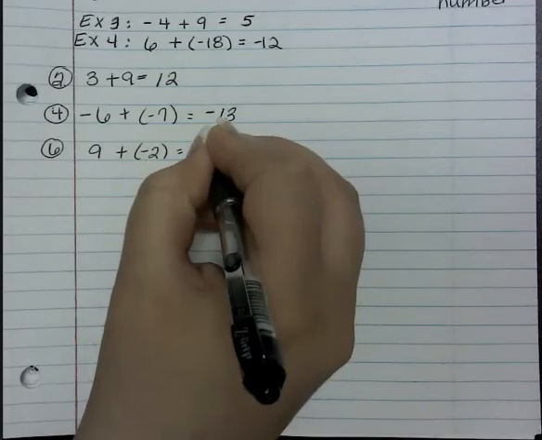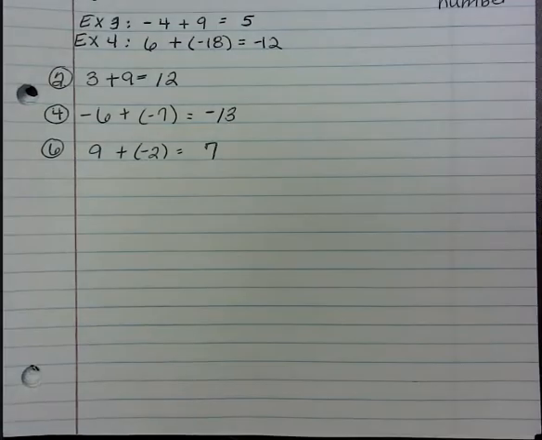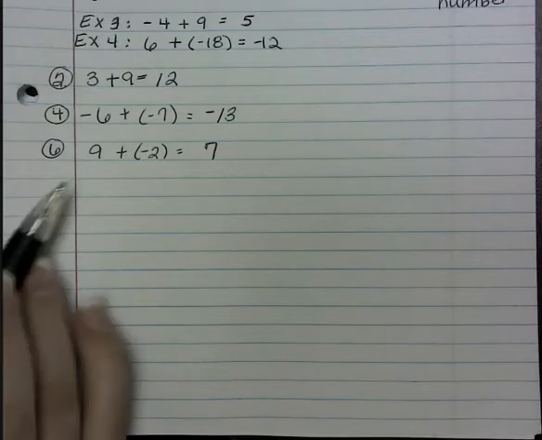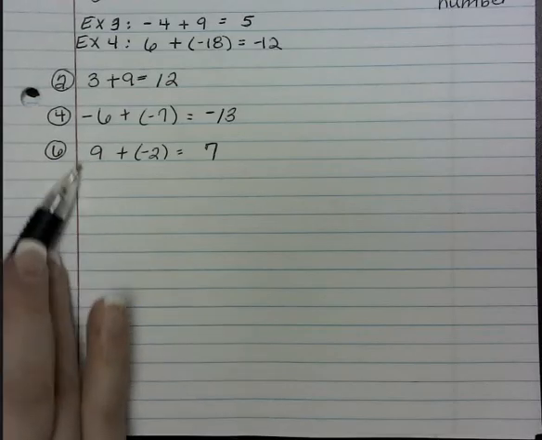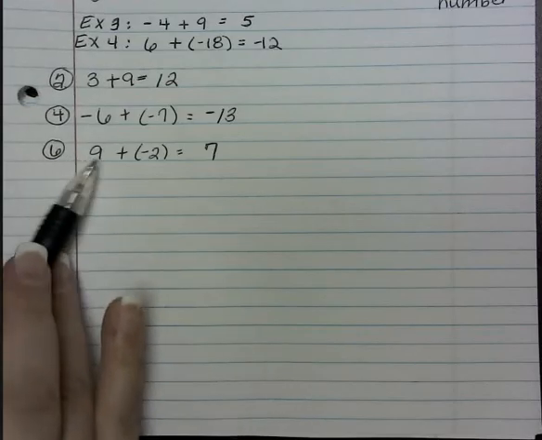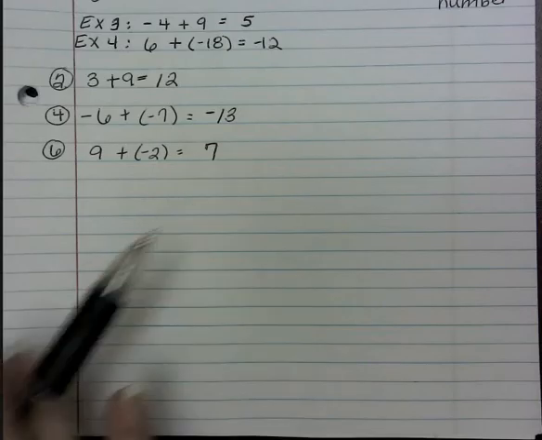And the rule also tells us that we keep the sign of the bigger number. So 9 was bigger than 2, so 9 was positive. It was the biggest number, it was positive, so that means my answer will also be positive.